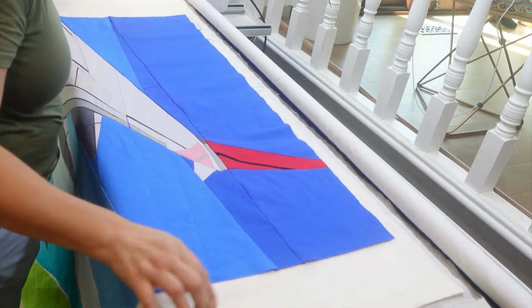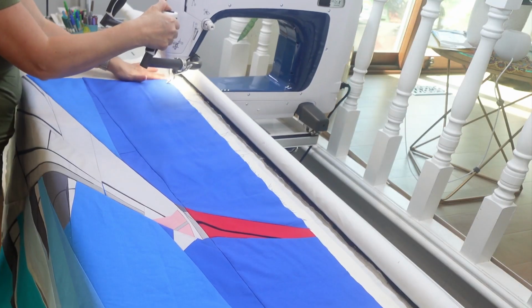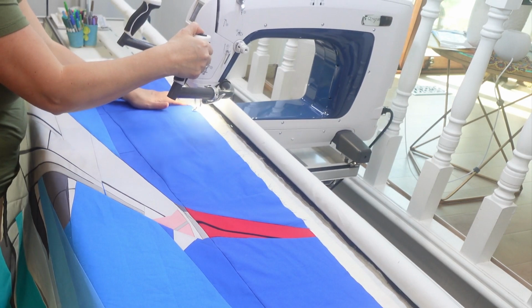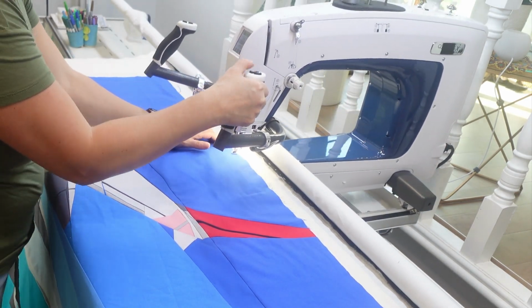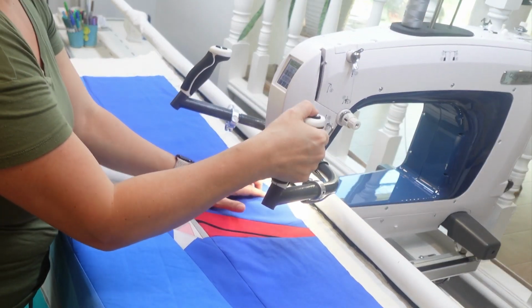But let's take a look at some quilting. I'm just going to have fun. They're not going to end up being exactly what I had imagined, but it's okay.